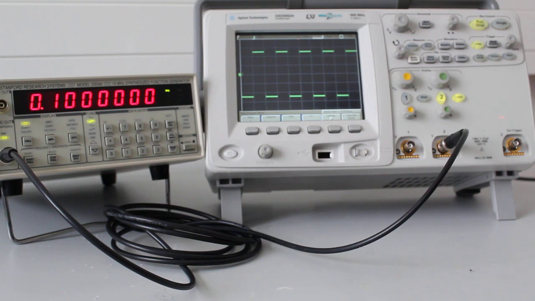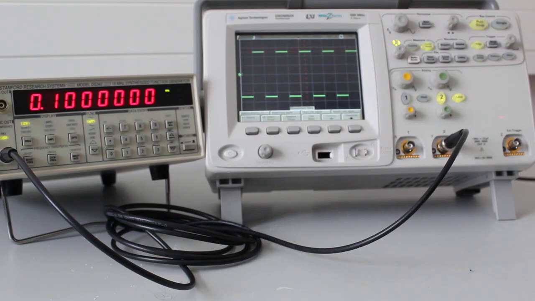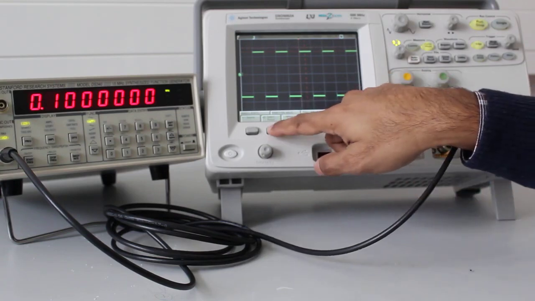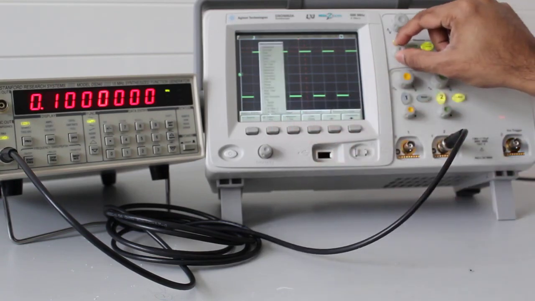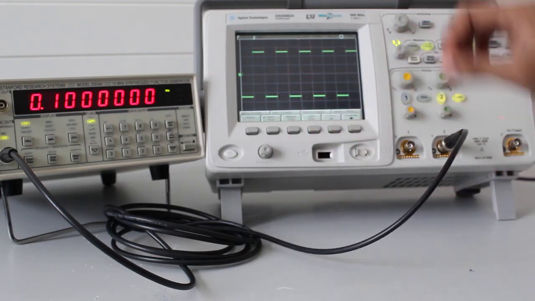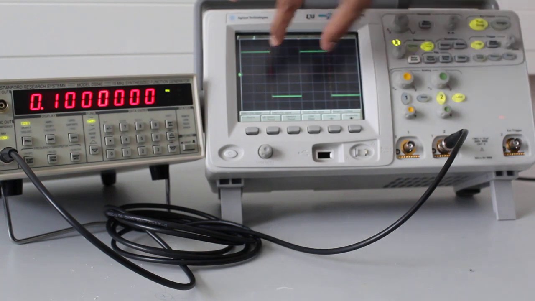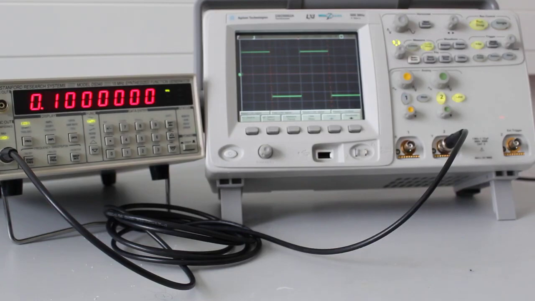Similarly, you can make quick measurements. For example, if you want to see the period, measure period. You see this is 10 microseconds. If you increase the scale, you see this is a complete period of a square wave. Like with a sine wave, you can also measure all the properties and parameters of a square wave using the same principle.